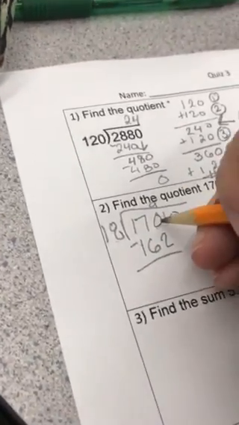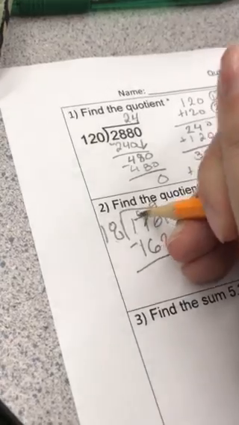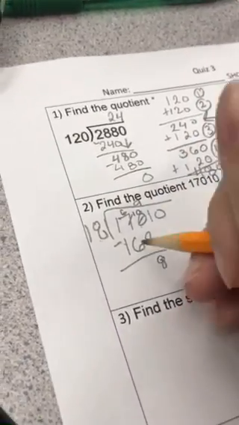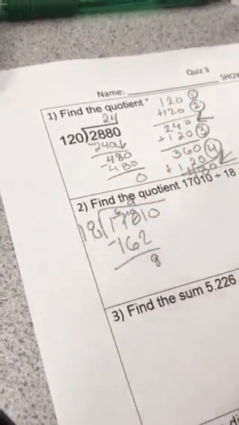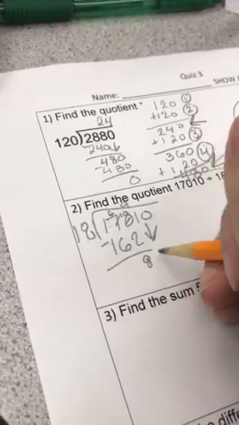Okay, I gotta subtract, so this becomes a 10 and this becomes a 6. So 10 minus 2 gives me 8. 6 minus 6 is 0. 1 minus 1 is 0.